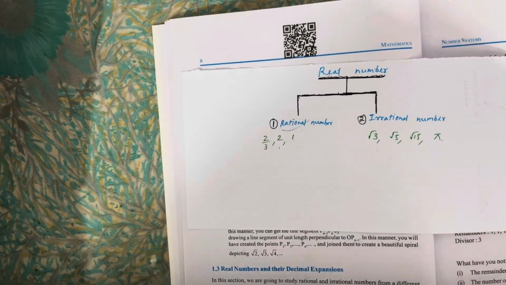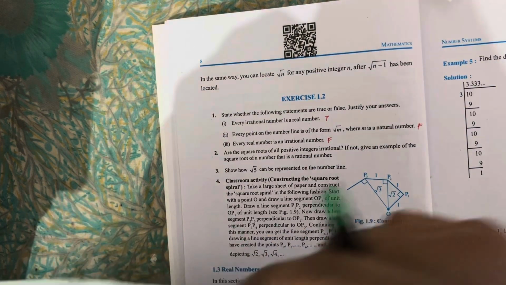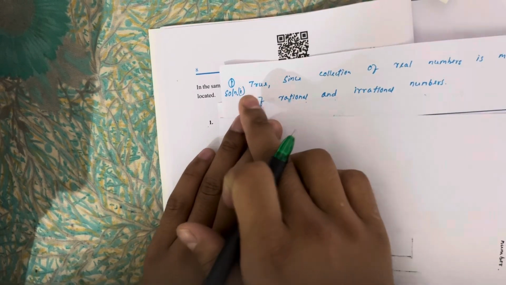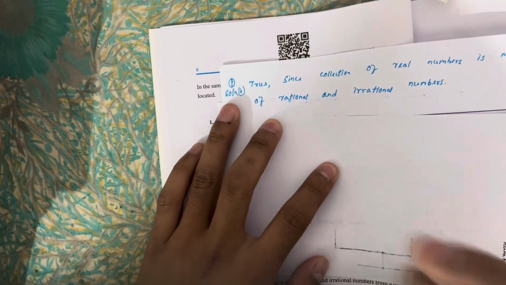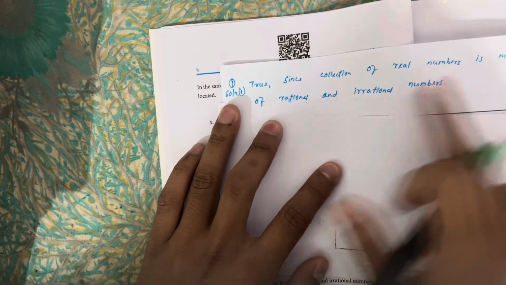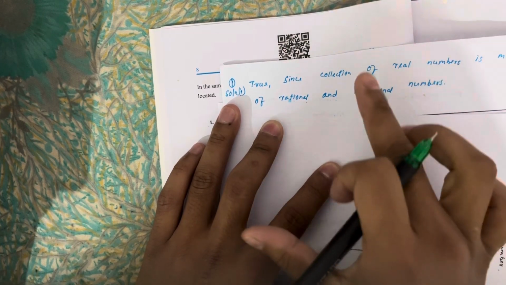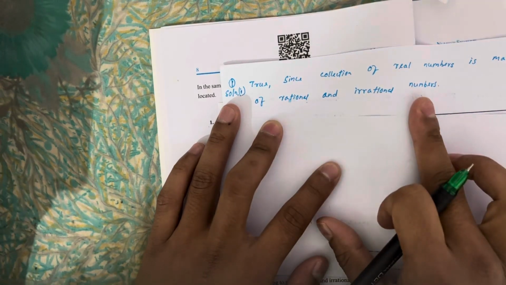So how will you write? For question number 1, you first write the statement is true, then you give the reason: since the collection of real numbers is made up of rational and irrational numbers.